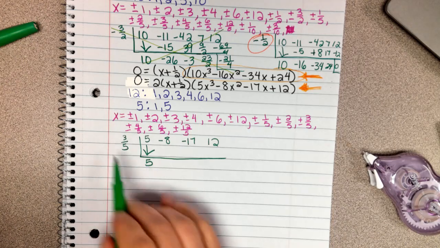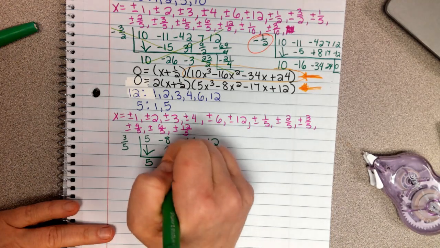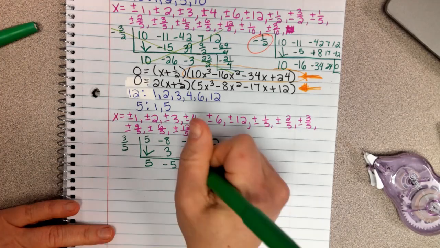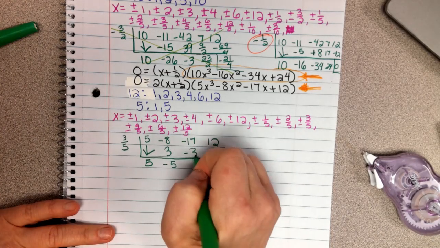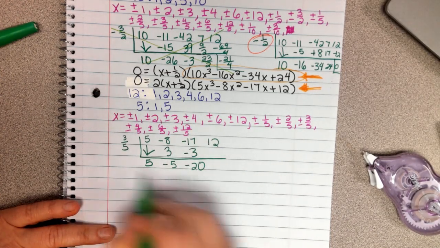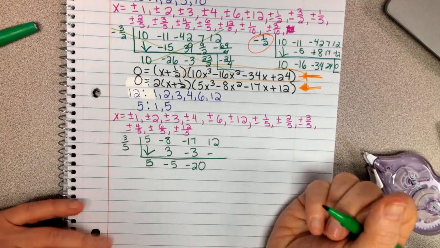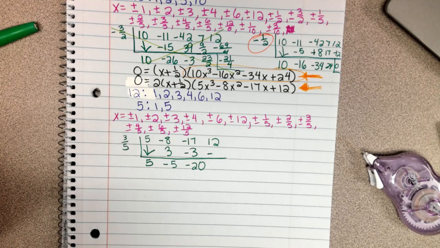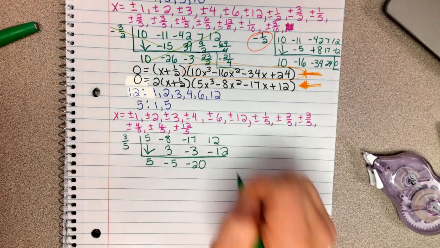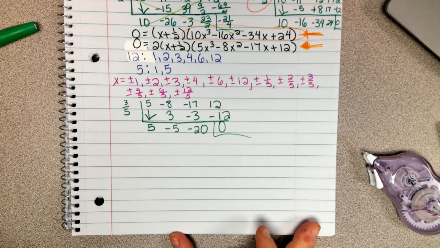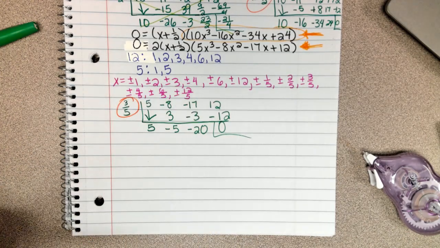Okay, so I have 3/5 times 5 is 3. Add those and I get negative 5. 3/5 times negative 5 is negative 3 and I get negative 20. 3/5 times negative 20 is going to be negative 12. Woo! And, oh, look at that. I have a remainder of 0. I'm very, very happy. All right, so 3/5 is my next solution. So I have a solution of 3/5.